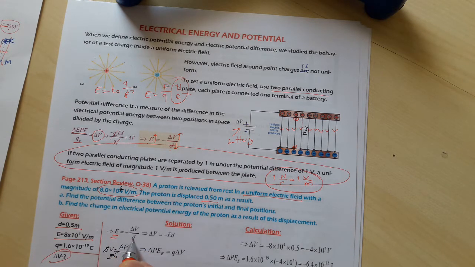It's easy because electric field is equal to negative delta V divided by d. So delta V becomes negative E times d. So now let's write it. Negative E. What is E? Electric field is given, 8 times 10 to the power 4. What is the distance traveled by the proton? 0.5. Multiply them, you will get the electric potential difference between the initial and final positions.